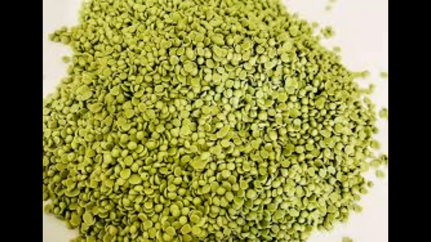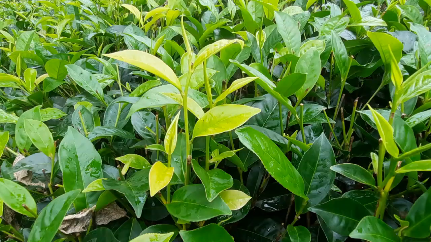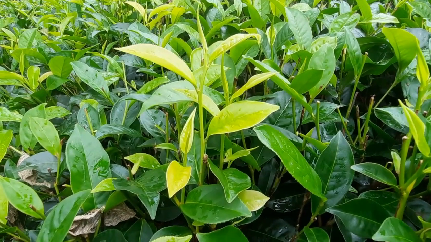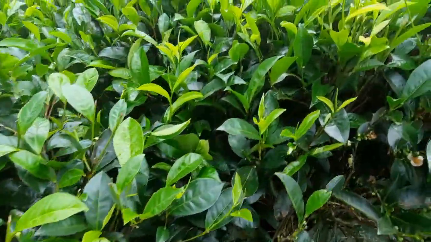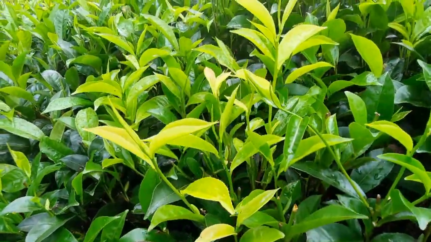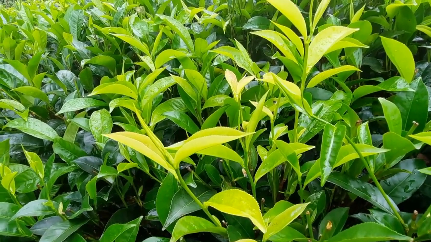So therefore we should have a basic understanding of the relationship between sulfur and nitrogen in the field. You can apply a lot of nitrogen source to the field, but if there is a deficit in sulfur, it will show nitrogen deficiency, or nitrogen efficiency will go down.